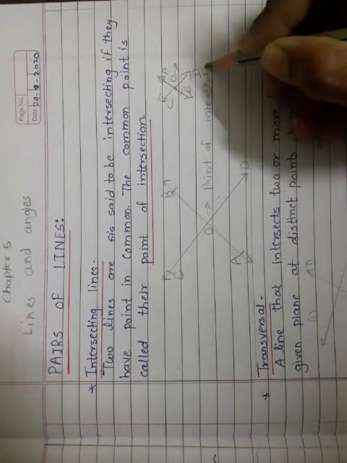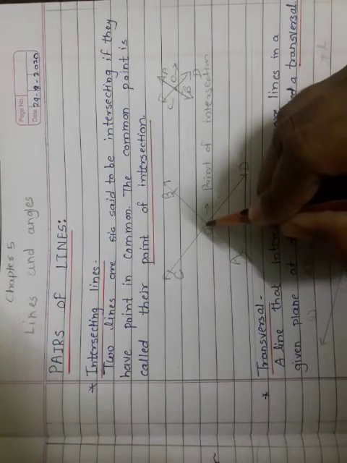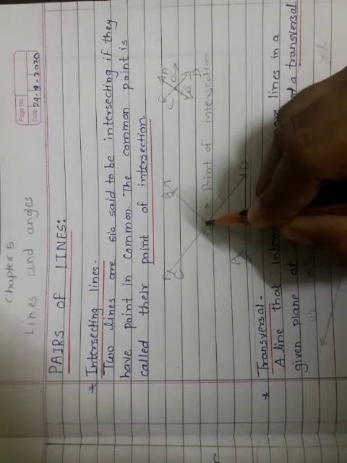Understood? These are known as the intersecting lines. Again I am repeating, two lines are said to be intersecting if they have a point in common. The common point is called their point of intersection. They have one common point, and this one common point is known as the point of intersection.